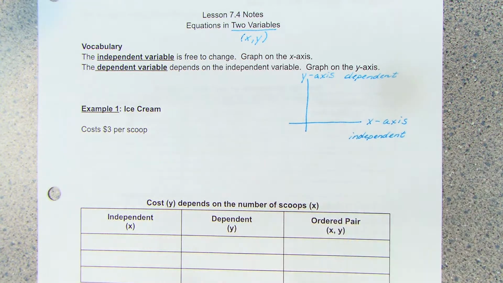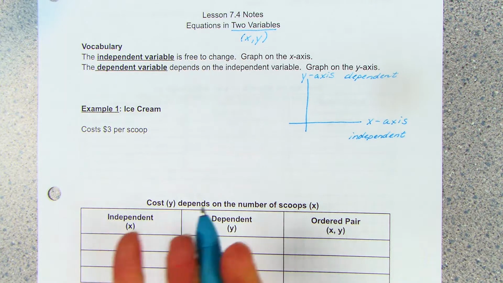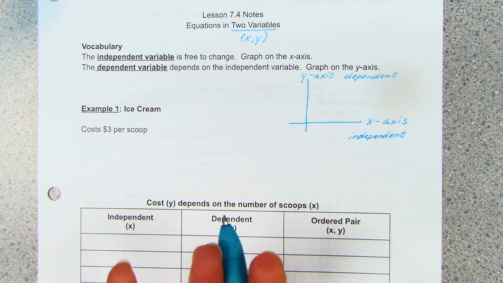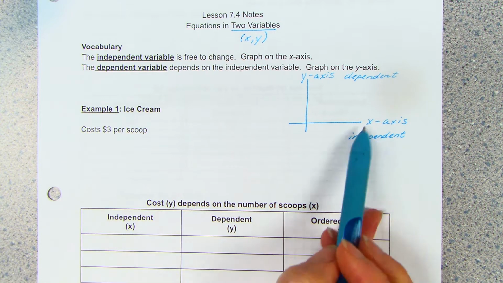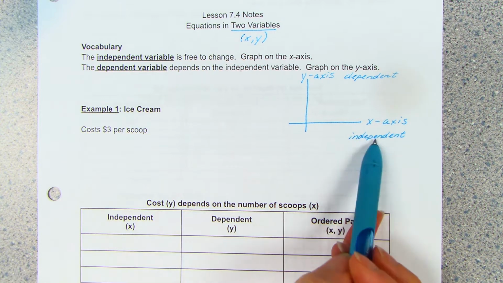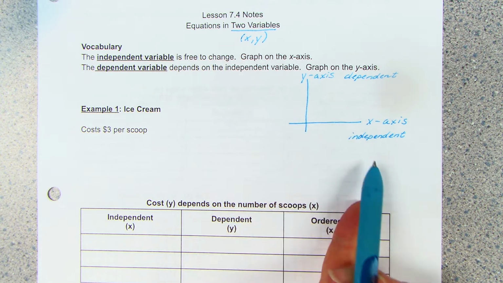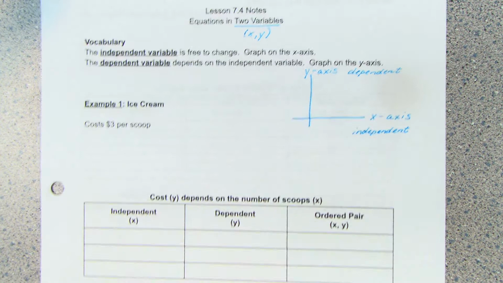Okay, so if you think about being independent in your life, it means that you're free to make choices. You can do what you want. The independent variable is the one that is free to change, all right? And then the dependent one, the one that we put on the y-axis, depends on whatever the x variable is. And that will make more sense as we go along.